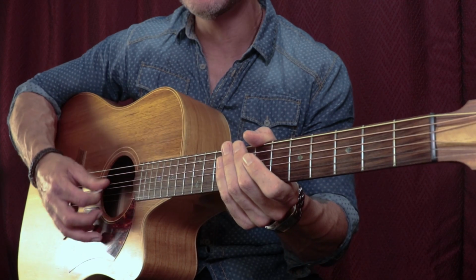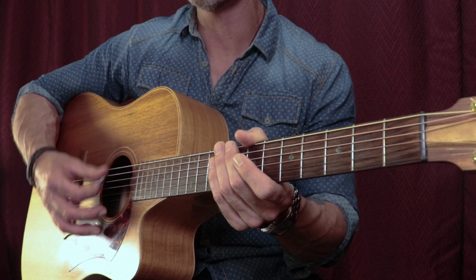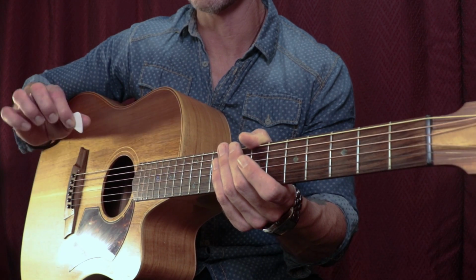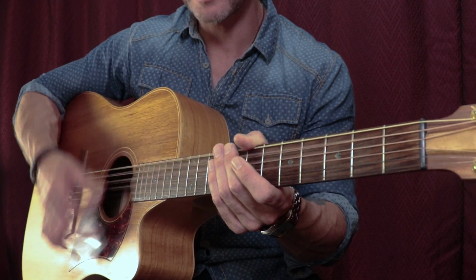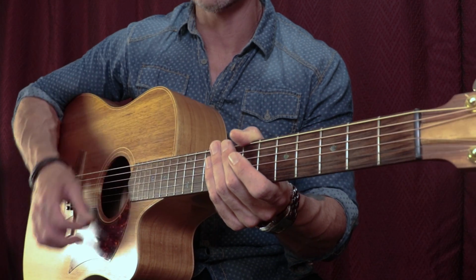Now to watch that, it looks kind of the same. There's not really much going on with my right hand to look at, but you can hear the accent where I'm digging into the strings strong and where I'm just feathering the strings, okay? I've got quite a thick pick, so down, up, down, up, down, up, down, up, okay?